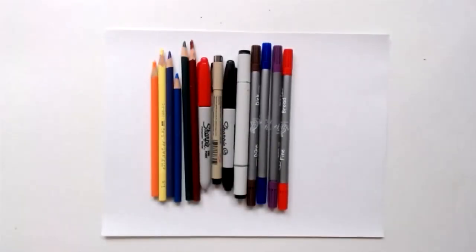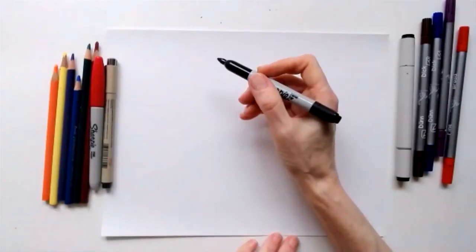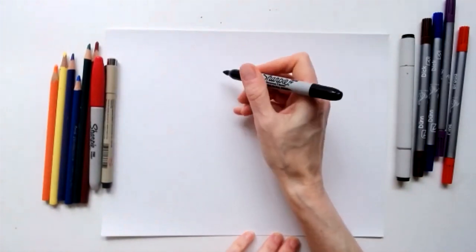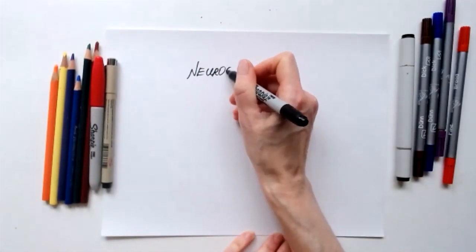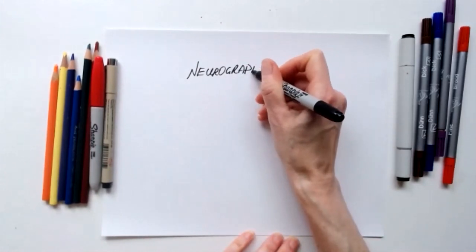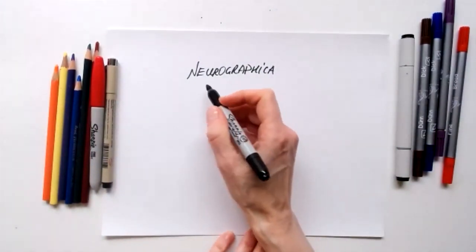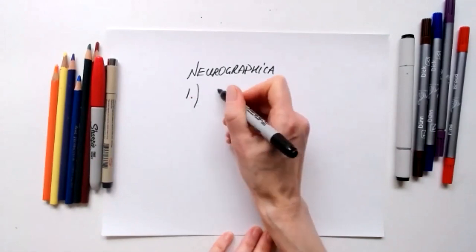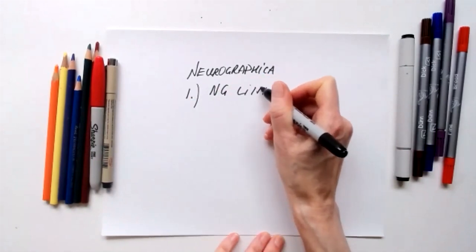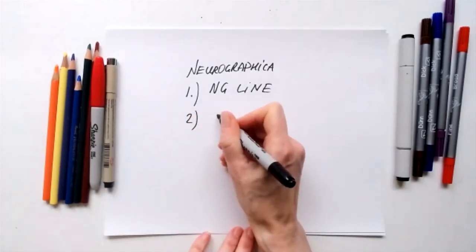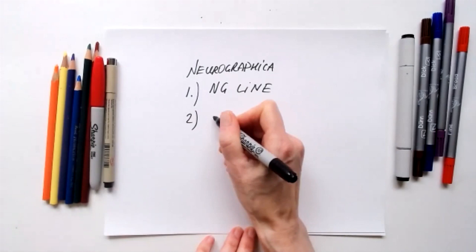So now we can nearly begin a drawing. We have markers, we have pencils, anything that can create marks on paper. So the first thing that we need to know about NeuroGraphica, for those who joined our class for the first time: there are 2 principles, 2 techniques that we need to learn. First of them is the neurographic line, and secondly is the principle of rounding corners, intersections.